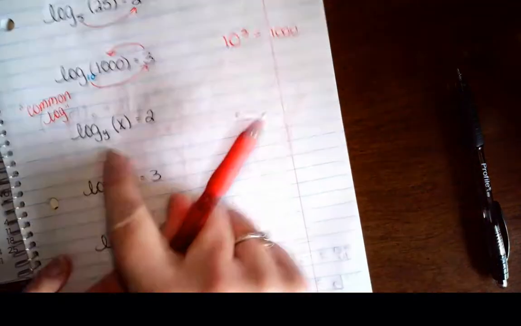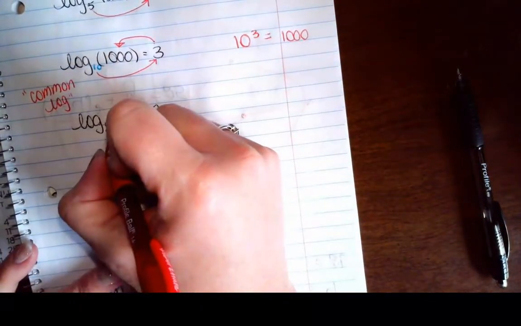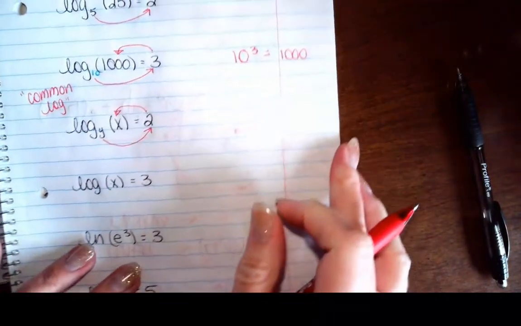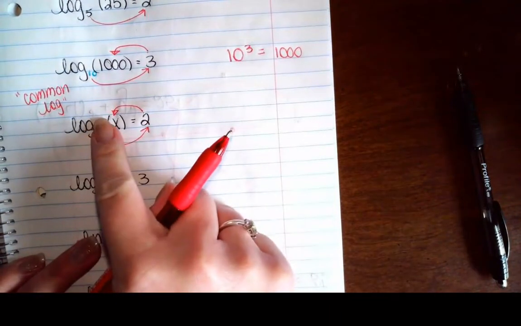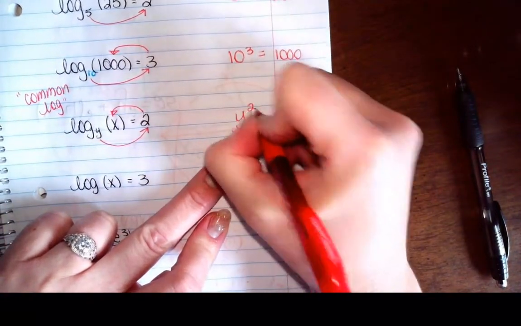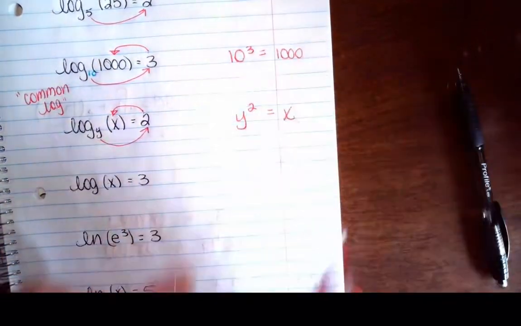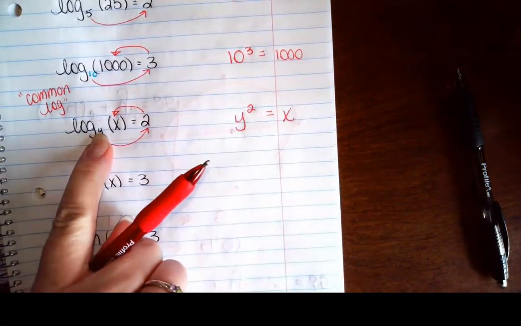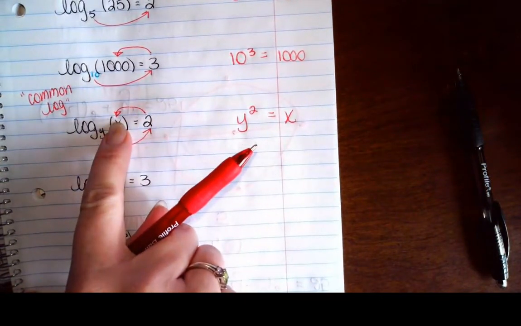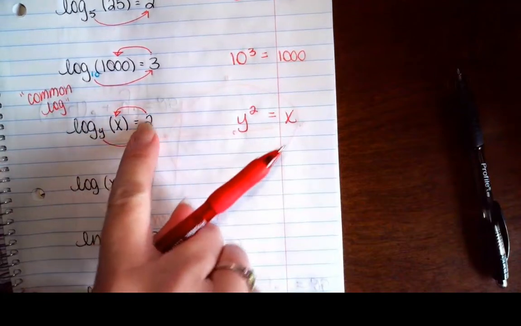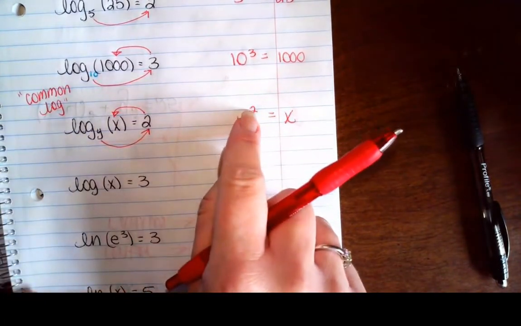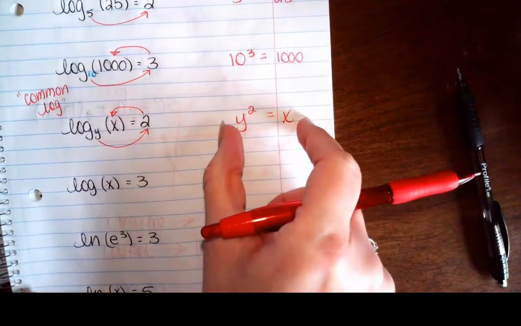Okay? So now what do we have? I've got log base y of x equals 2. So I'm going to do my little backward circle thing. And I'm going to say my base is y. My exponent is 2, and that should give me x. So y raised to the second power will equal x. Okay, y to the second power will equal x. So again, the answer to a logarithm is the exponent that makes this true.